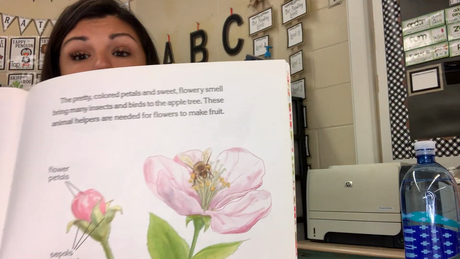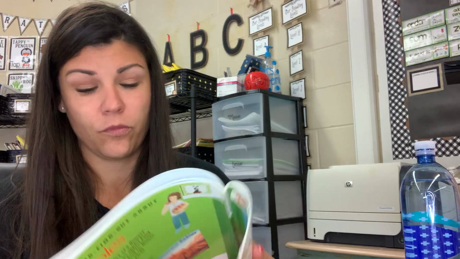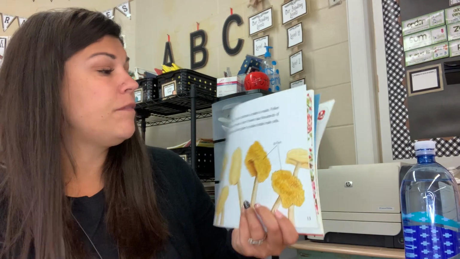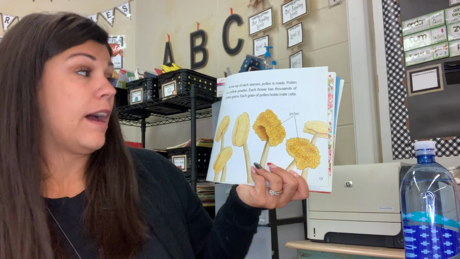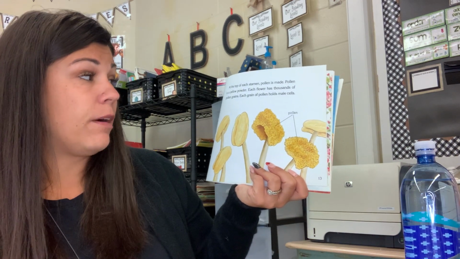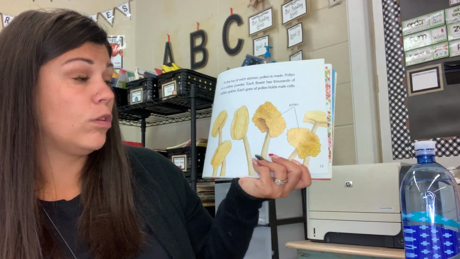And that's pollination, okay? And we kind of see the bee right here. When the bee is doing this, or the birds, they don't know that it's an apple tree yet. They just think it's pretty flowers. At the top of each stamen, pollen is made. Pollen is a yellow powder. Each flower has thousands of pollen grains. Each grain of pollen holds different cells.